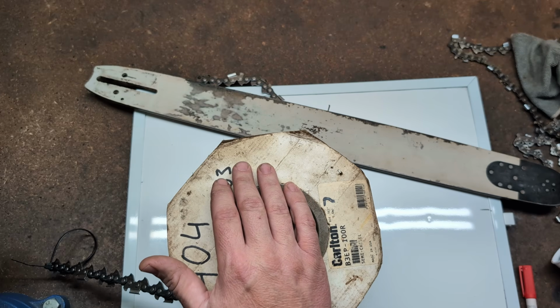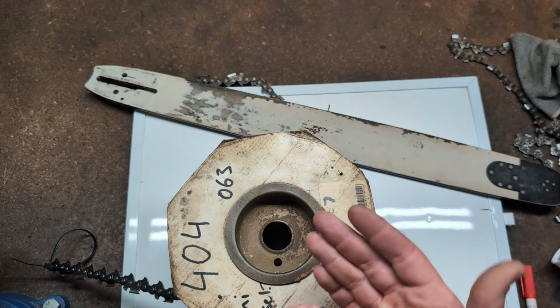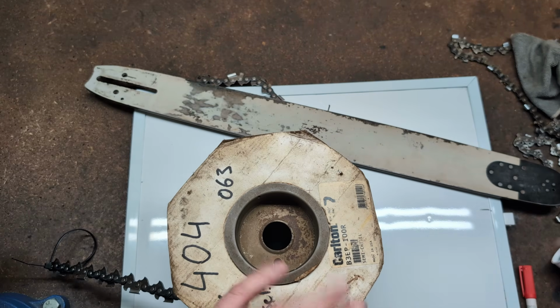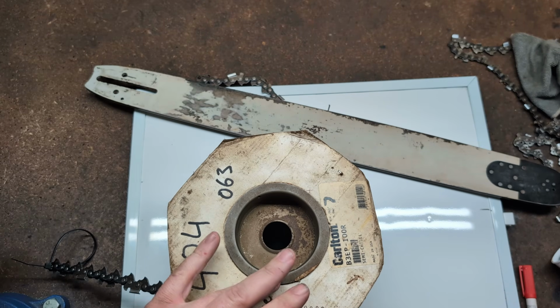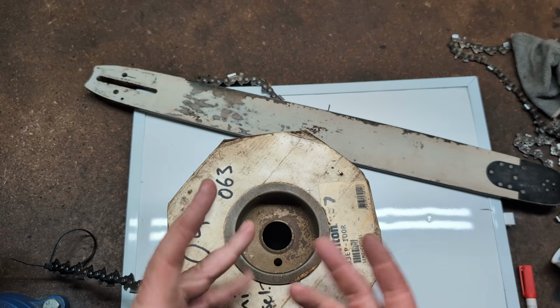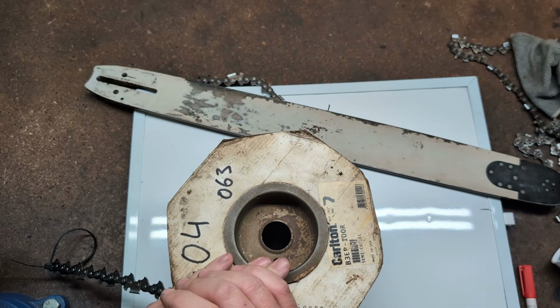Carbide chain does stay sharper longer, but it's not like it lasts forever. Generally about 5 times longer than normal chain. The sheer cost of the carbide chains at the time made it not really a viable option.